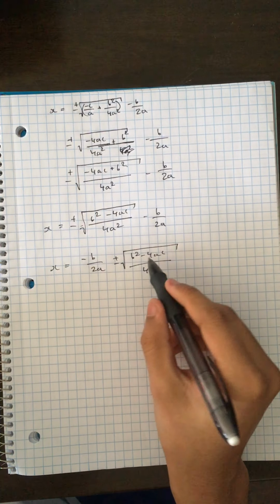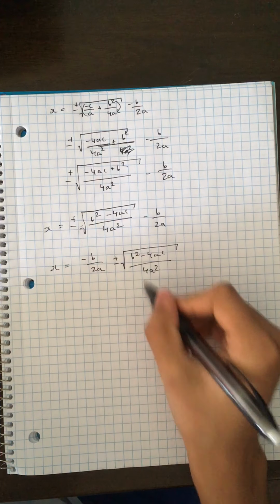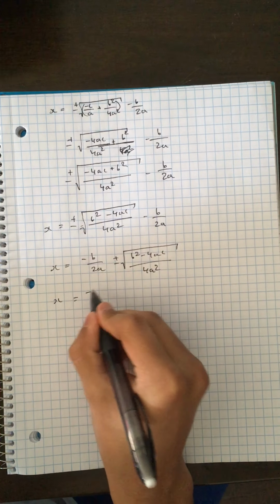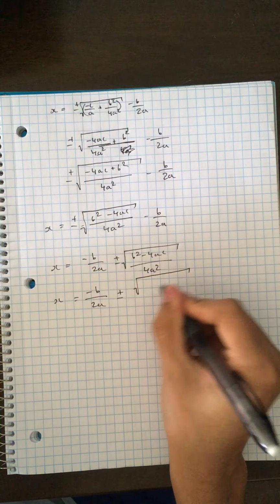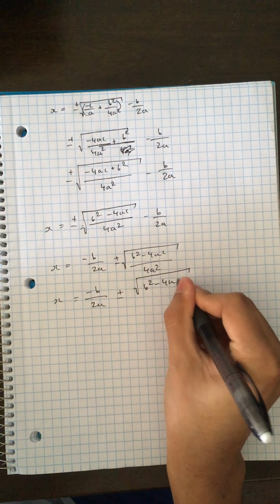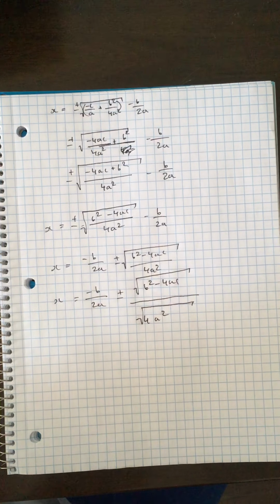Now we'll distribute the square root, so this part is squared and so is the bottom. So we have x is equal to negative b over 2a plus or minus the square root of b squared, subtract 4ac, all over the square root of 4a squared.